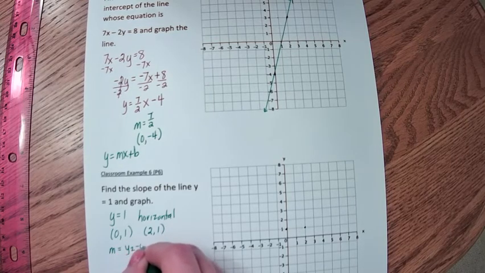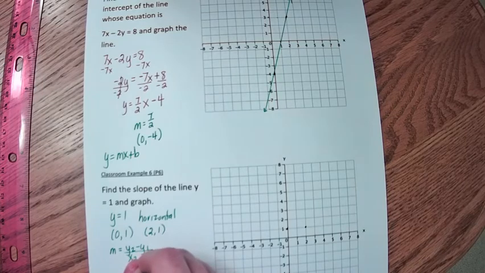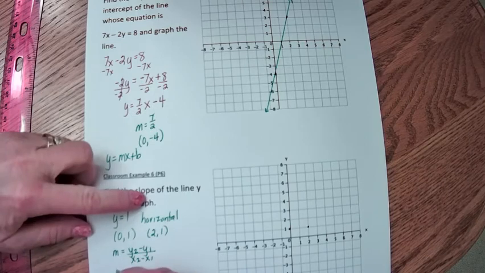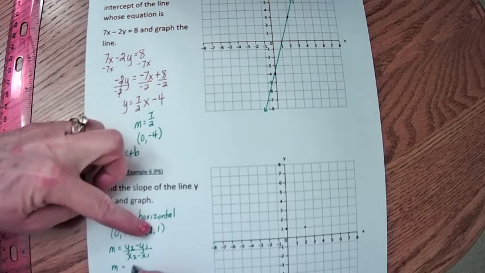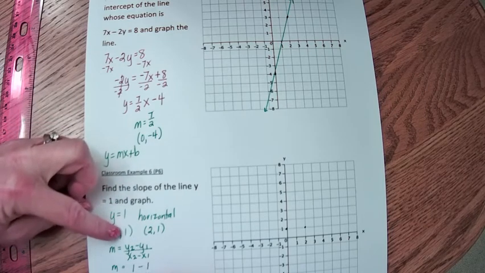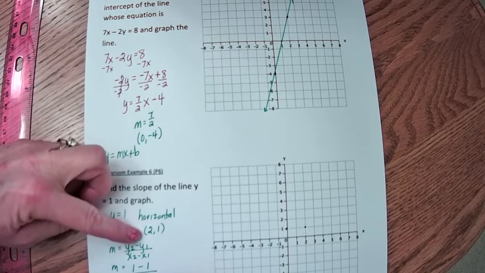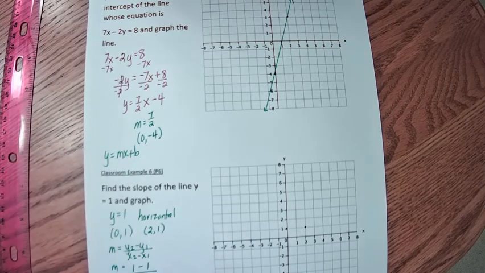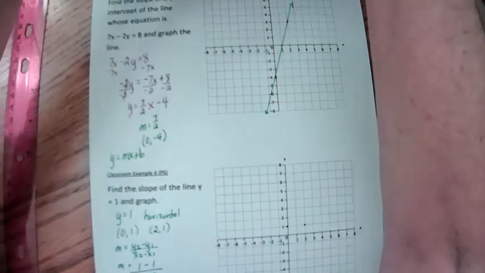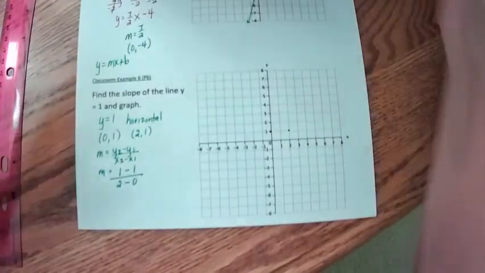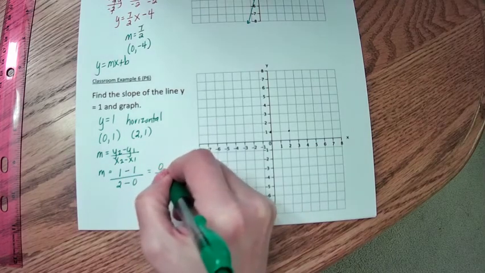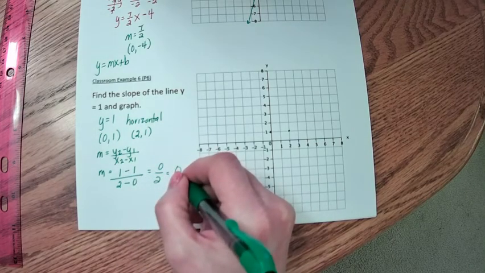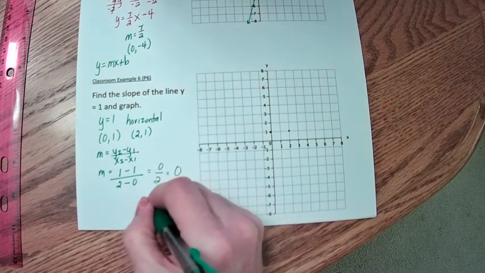Slope is y2 minus y1 over x2 minus x1. So the slope for a horizontal line is going to be 1 minus 1 over 2 minus 0. And 1 minus 1, of course, is going to give us 0 in the numerator and 2 in the denominator. So the slope of a horizontal line is always 0.